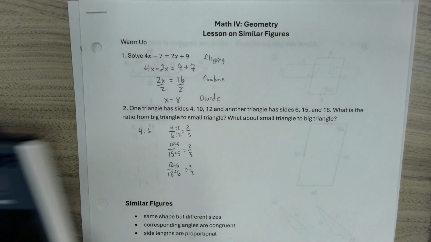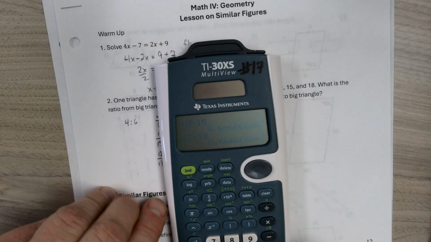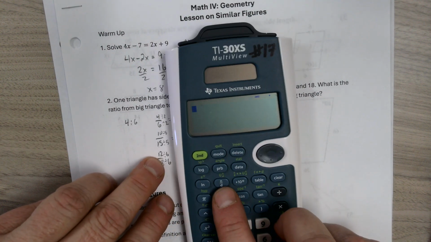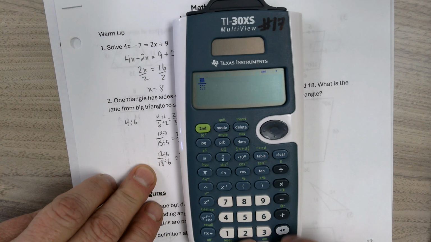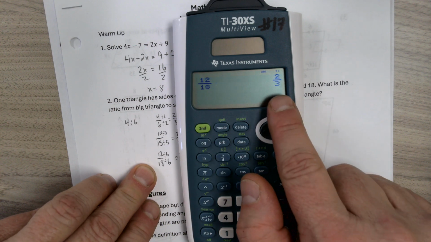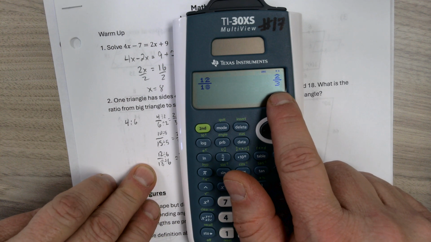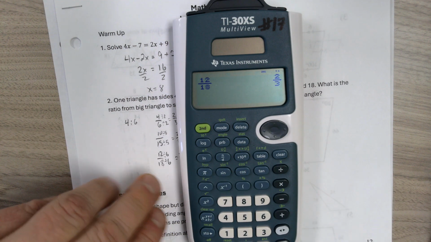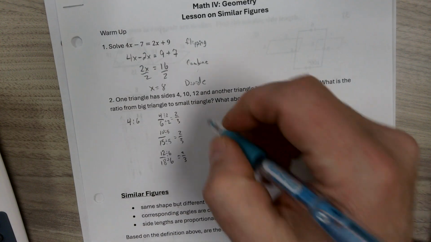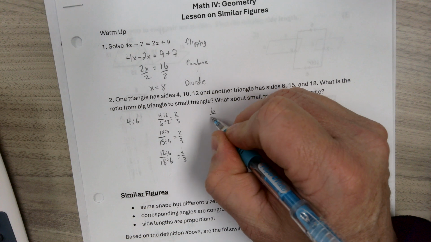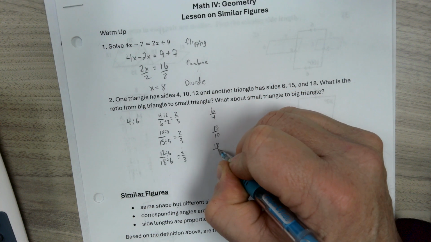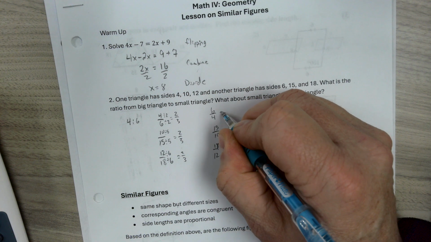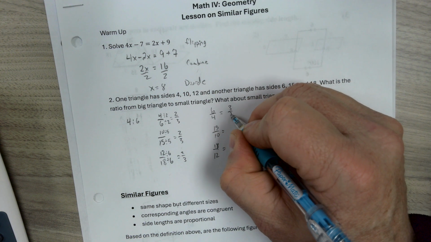Now, your calculator that we've been using, it does reduce fractions for you. So this key right here where it says n over d, if you hit that, you could put like the 12 over the 18 and hit enter, and it'll reduce it down to its simplest form of a fraction, which in this case is 2/3. Now, if I had them flipped, if I had 6 over 4, and 15 over 10, and 18 over 12, then all of these fractions would wind up being 3 over 2.